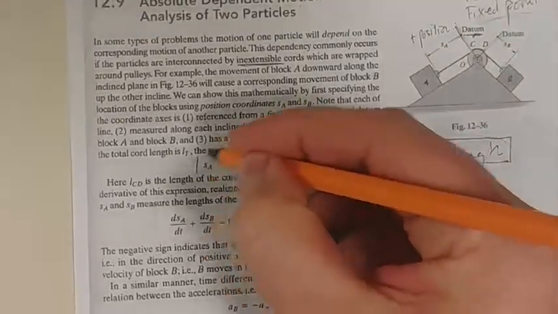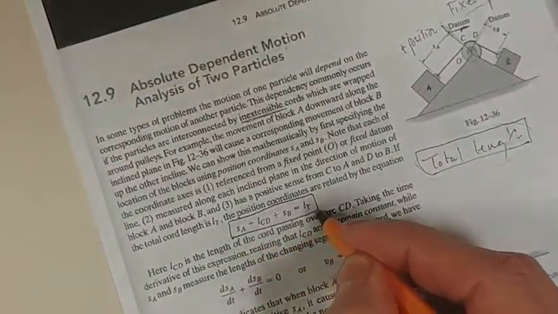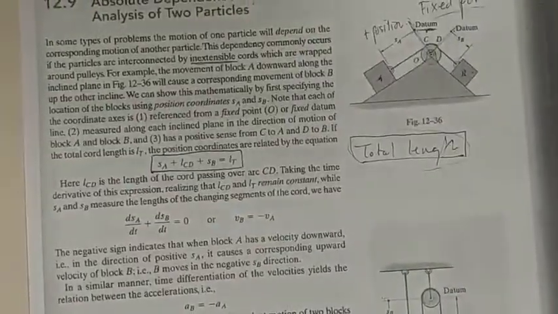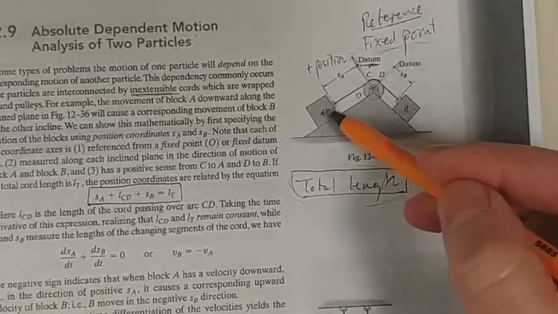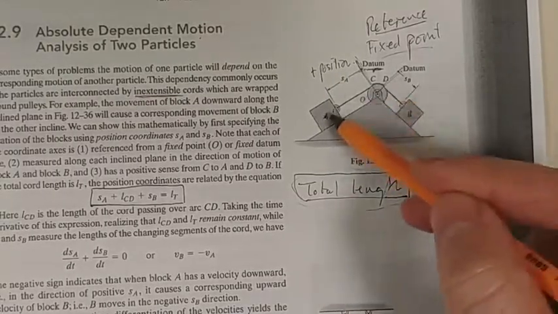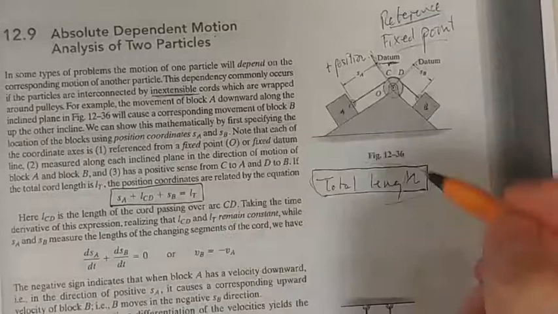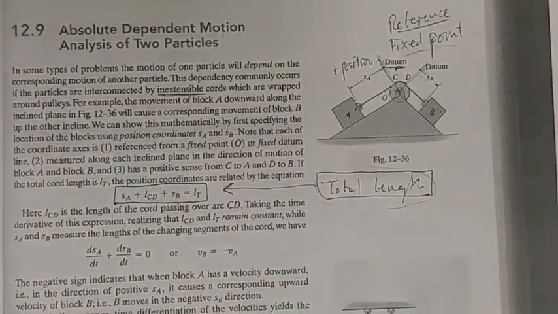Ultimately, guys, that is our first goal, not the first thing we do, in order to solve these problems. If we're trying to find the motion relative to this motion via an inextensible chord, the first step is the total length. That's what we're trying to get.